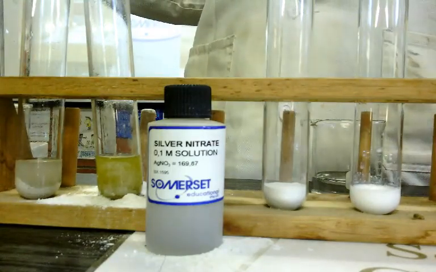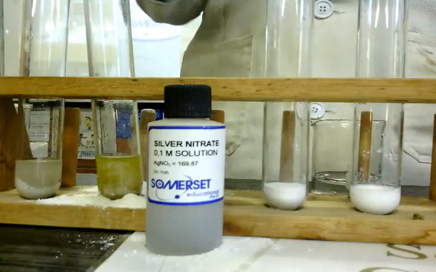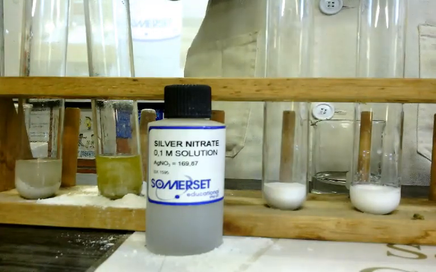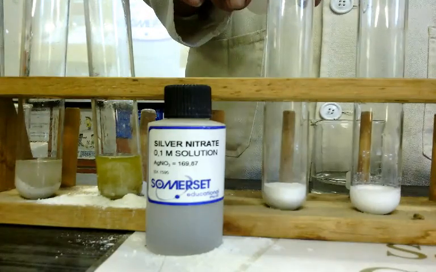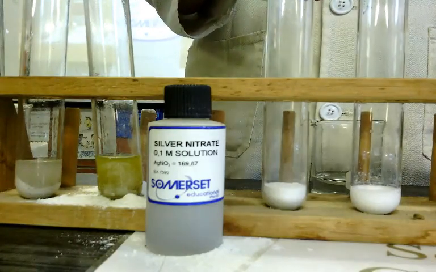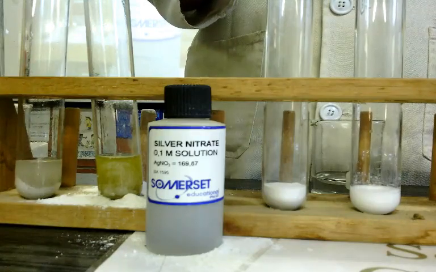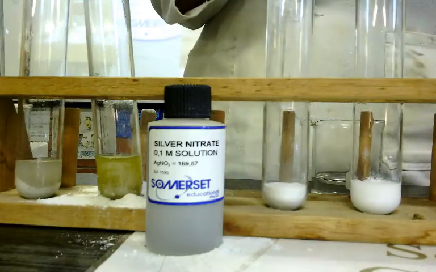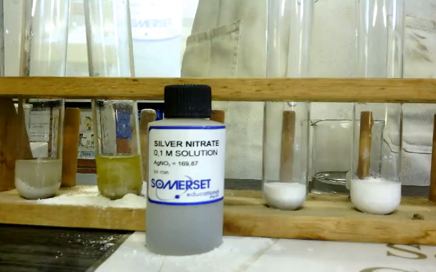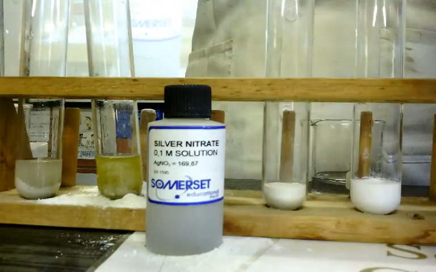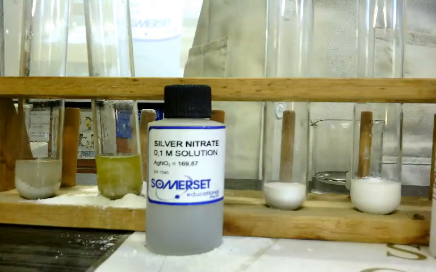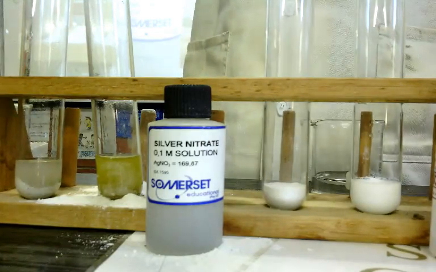The reaction is instantaneous. It happens immediately because of the state of division, but also the nature of the reacting substances. The moment the ions from this solution get in contact with the ions from the other solution, that moment the reaction takes place.